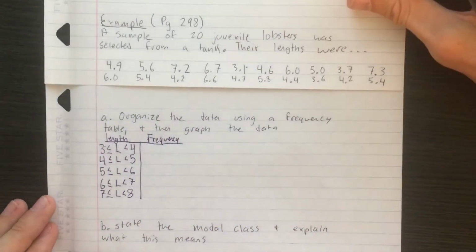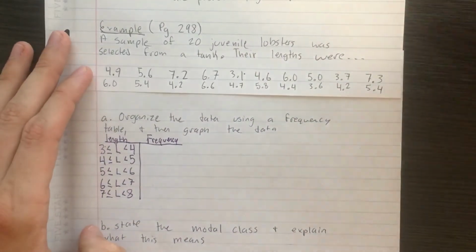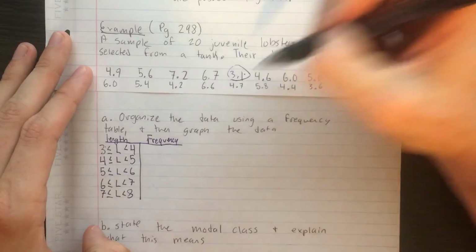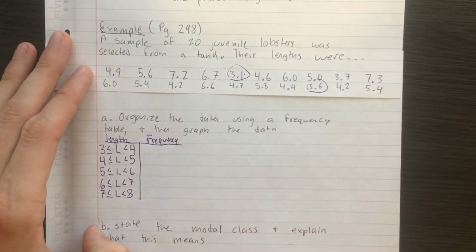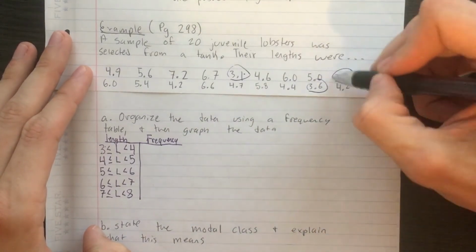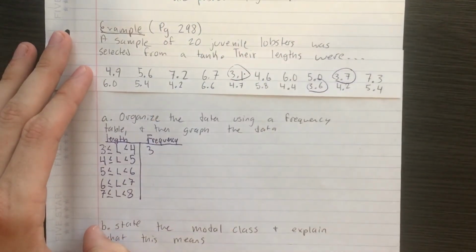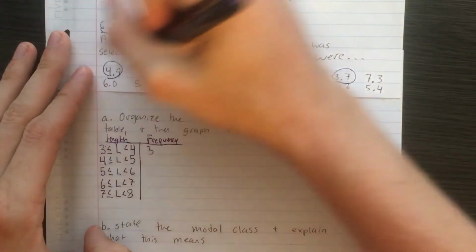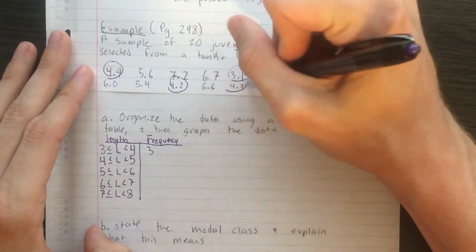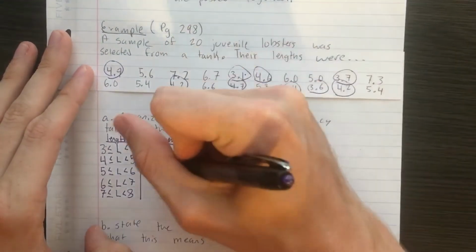let's see, if we're counting the ones between 3 and 4, there's 1, there's 2, and there's 3, so there would be 3. If we're counting the ones between 4 and 5, let's see, 1, 2, 3, 4, 5, and 6.